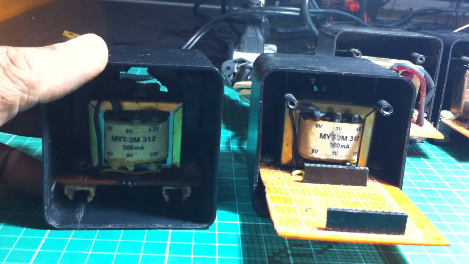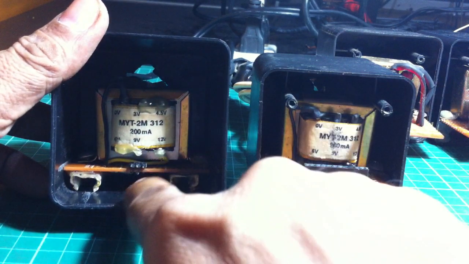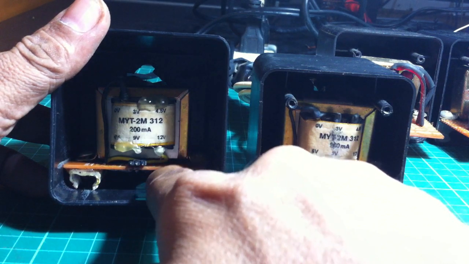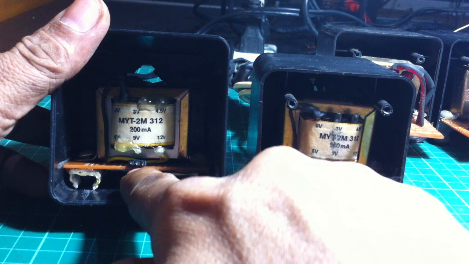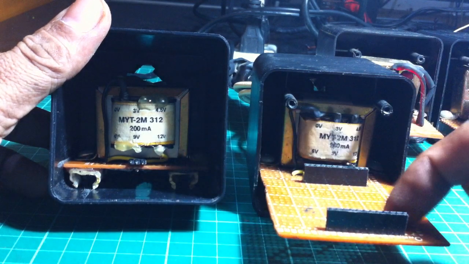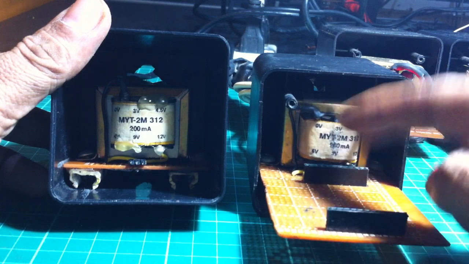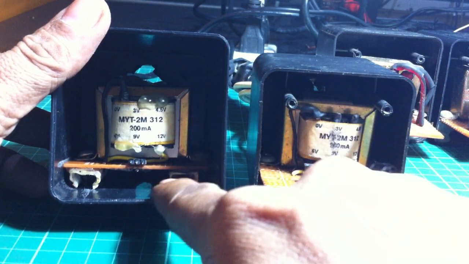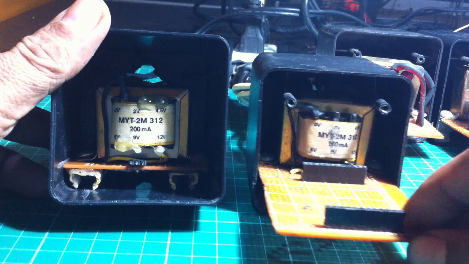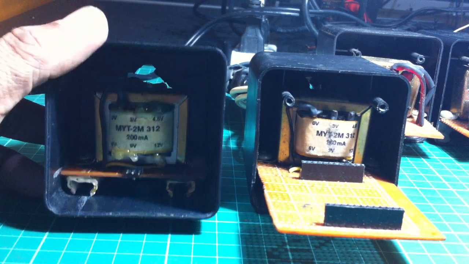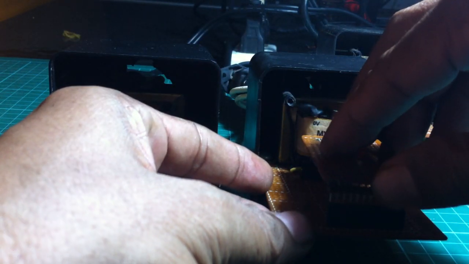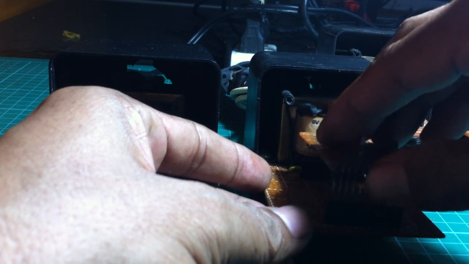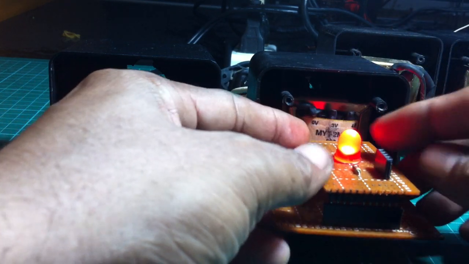And you can patch the output of the transformer, secondary output, through the header, 3 pin, only just a 3 pin header. Here, 2 header. So I reduced the cost of building a transformer base module. You can see here, when I connect the LED, we get the output.